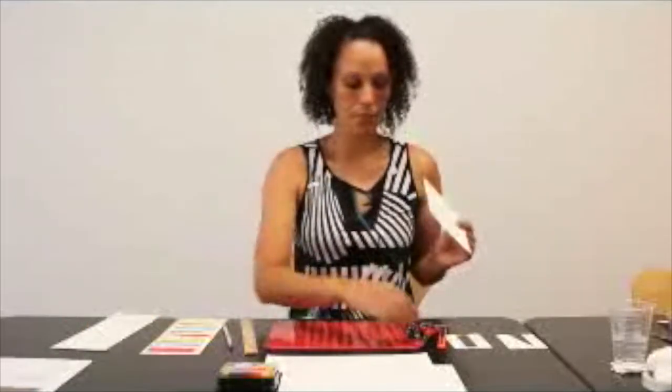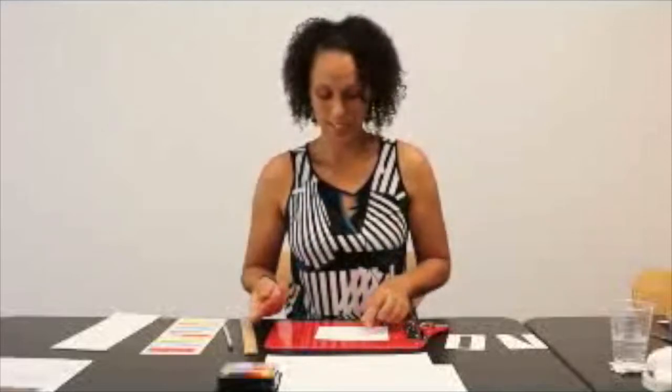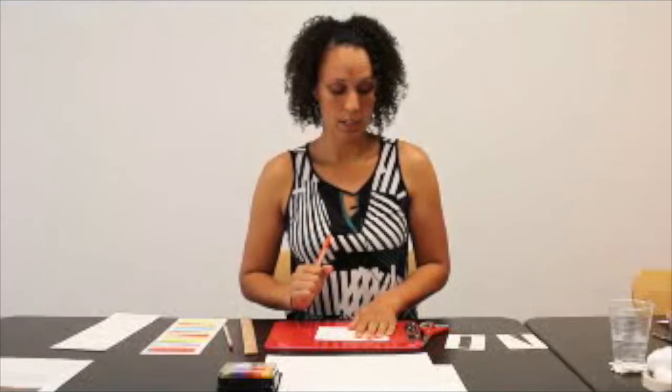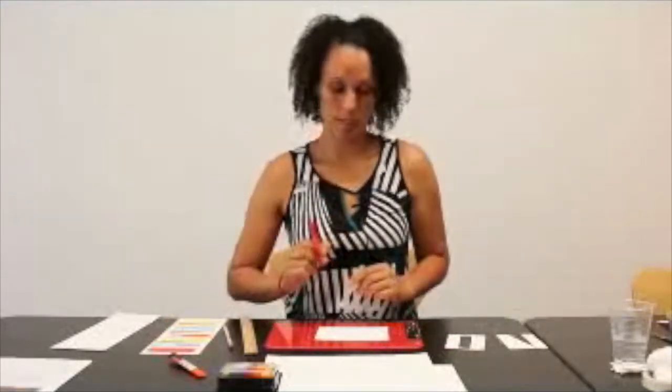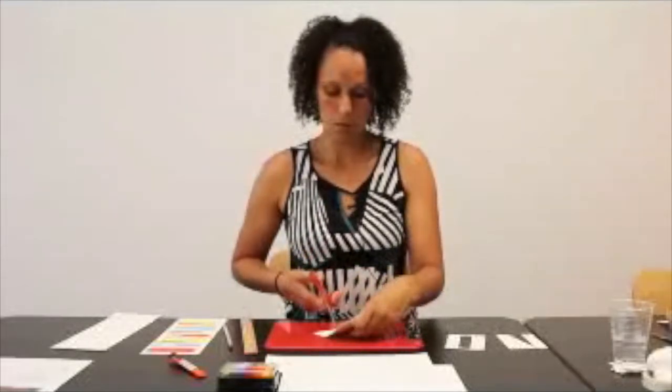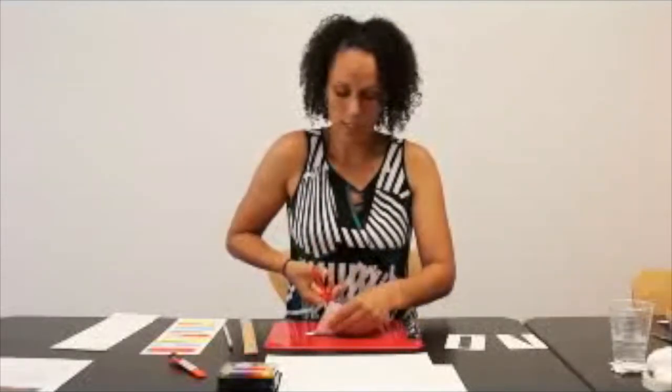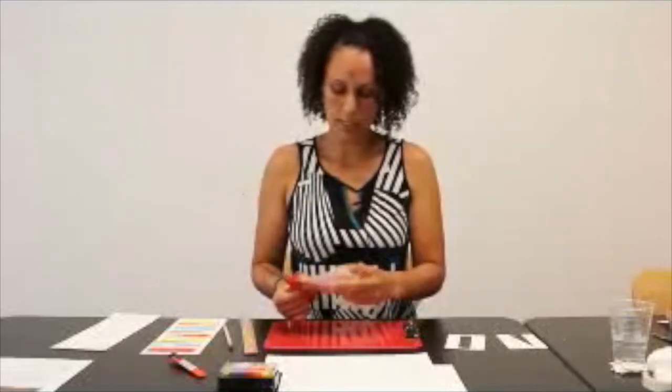Now I cut out my rectangle with an X-Acto knife. So I was able to use an X-Acto knife because I'm an adult. If you are a child and you don't have an adult with you, I want you to use scissors. It's much safer. So you can poke a hole with the scissors and cut out your rectangle.